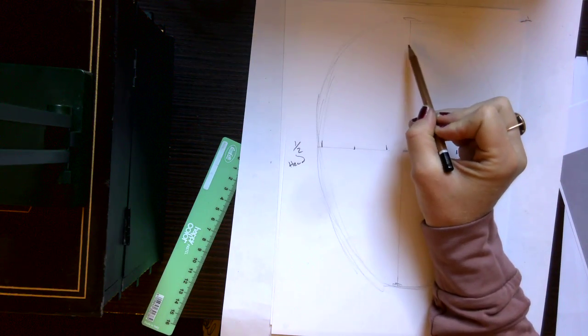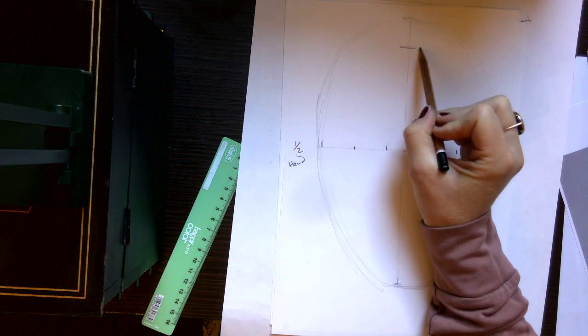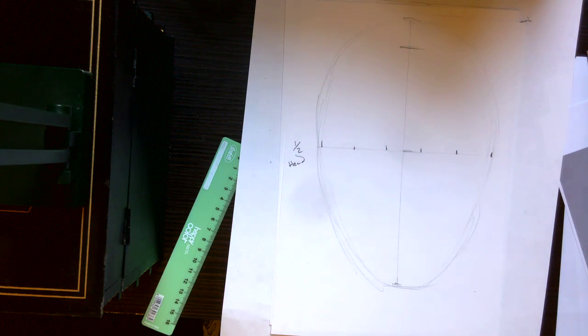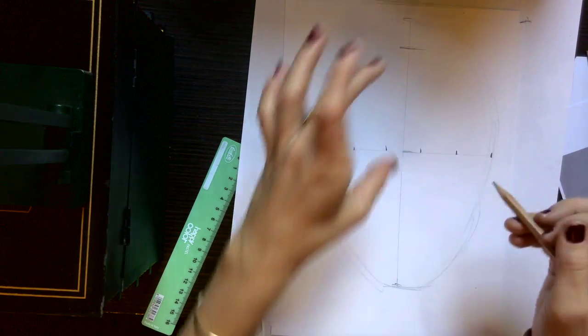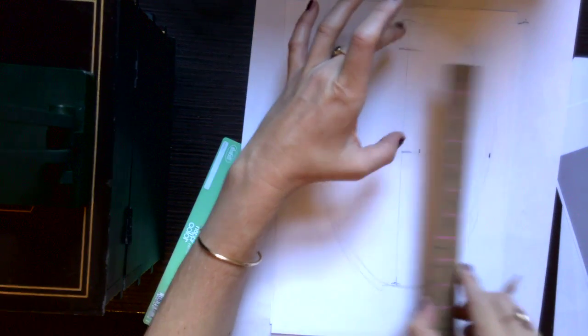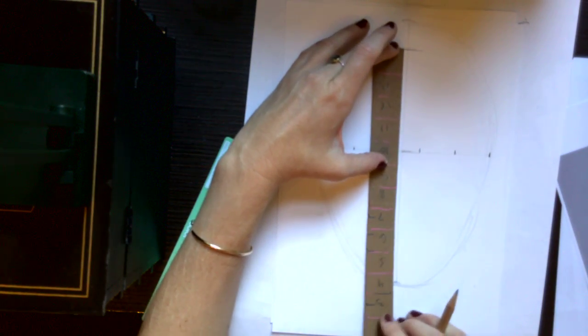This next set of measurements is going to be from the hairline down. And it's not precise where the hairline is because depending on which way you're looking at the face or who you're looking at, the hairline is going to be different. So we're just going to go a little bit down. I know that's kind of a general term. And then we want to divide the rest of this into thirds.